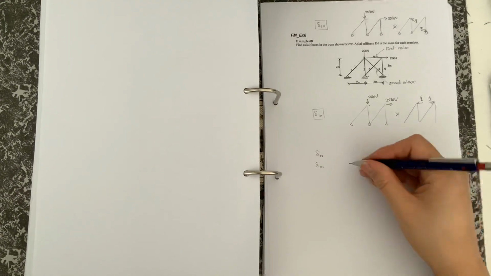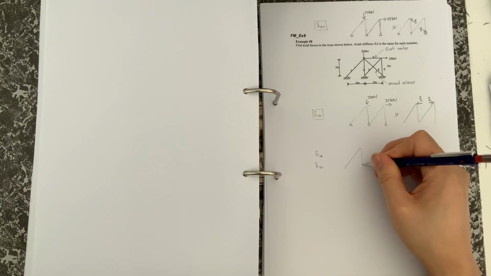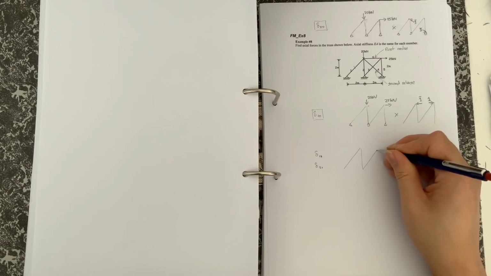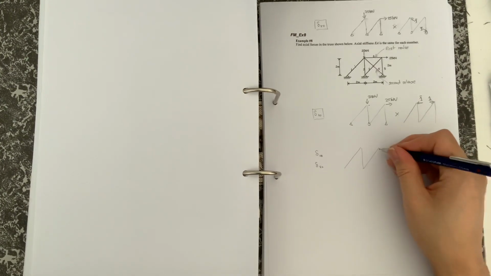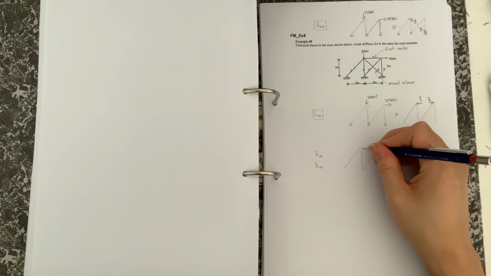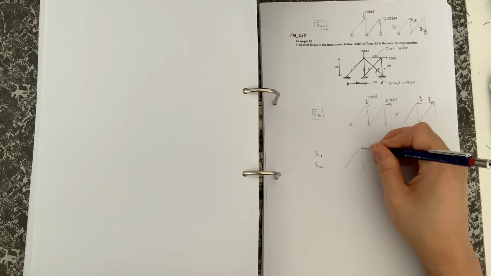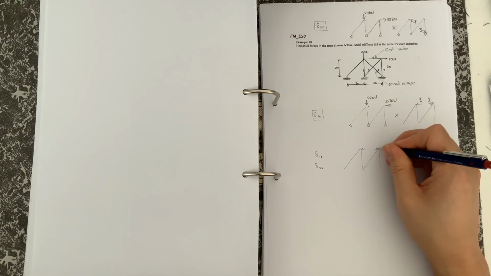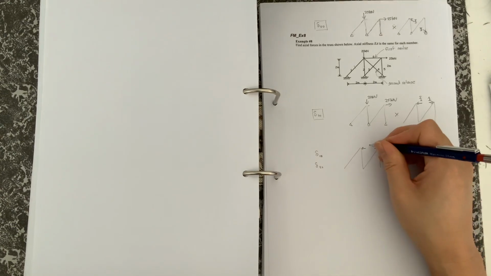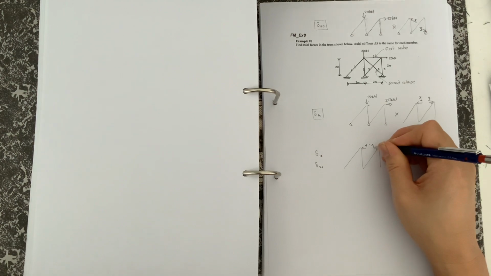So the delta 1, 1 would come from this one, with that one there. So again with the one there.